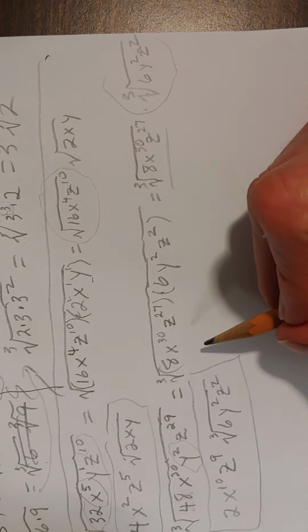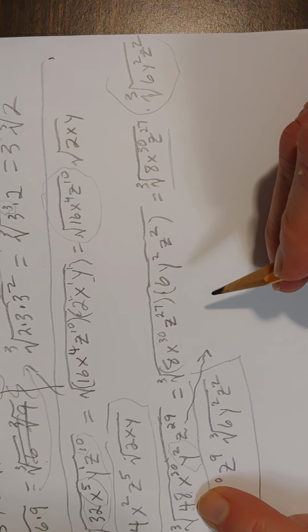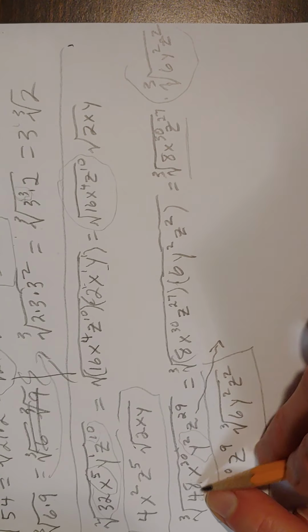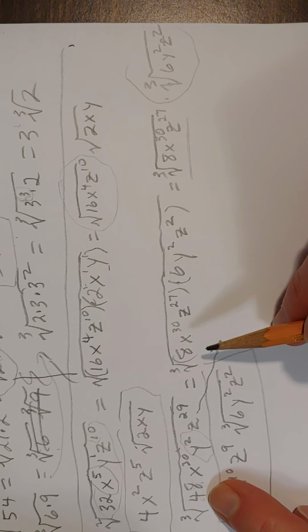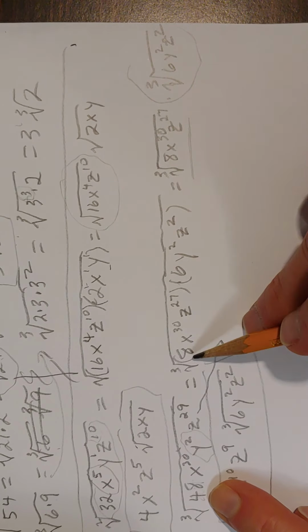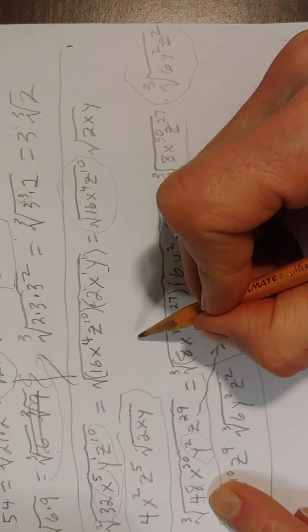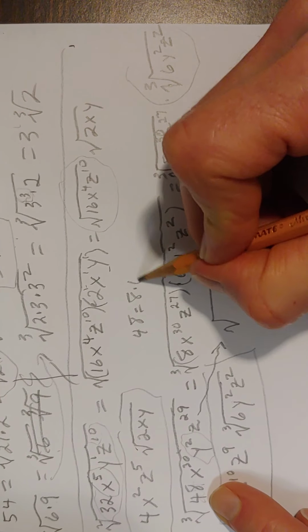Just a comment here. I could have written 48 as a prime factorization and done that part just like I do the part with the variables. 48 is 6 times 8. But if I factored it completely, it would look like this. See, 48 is, let's write it as 8 times 6.